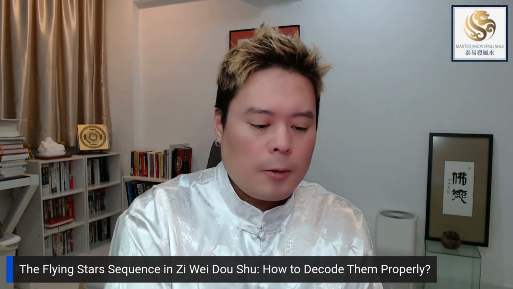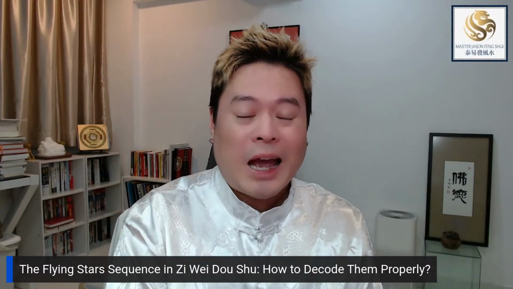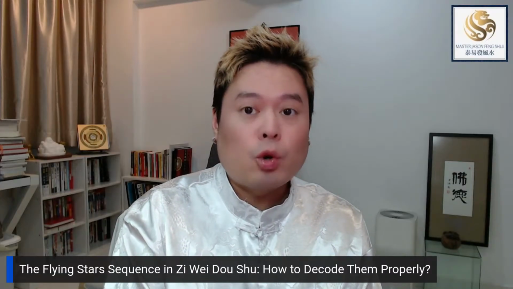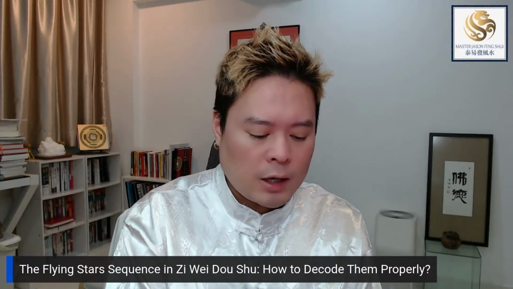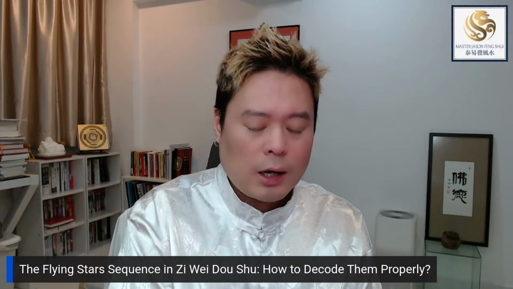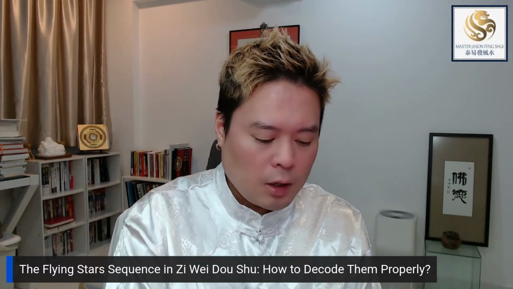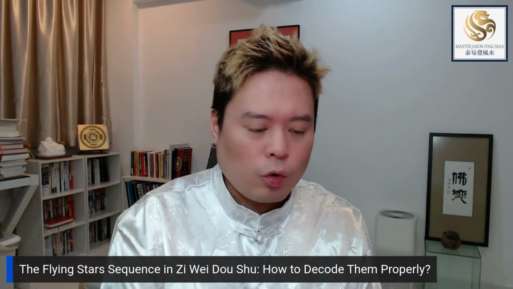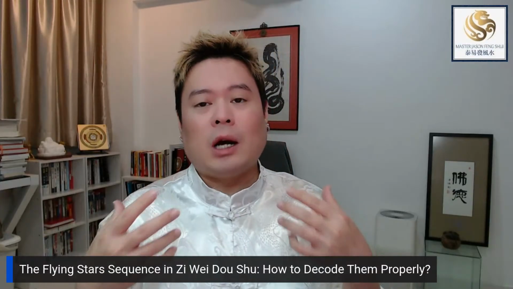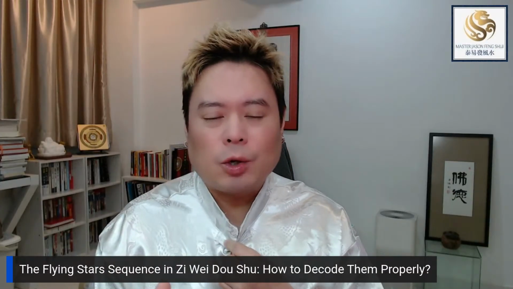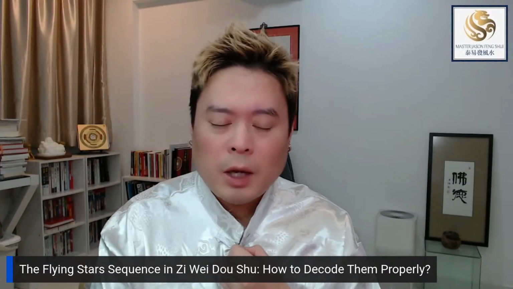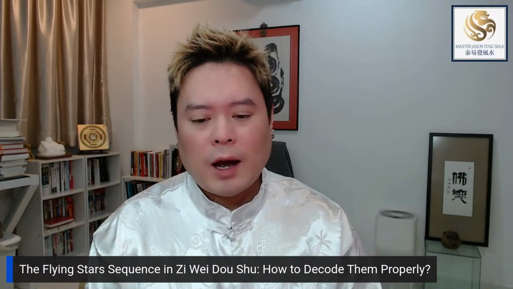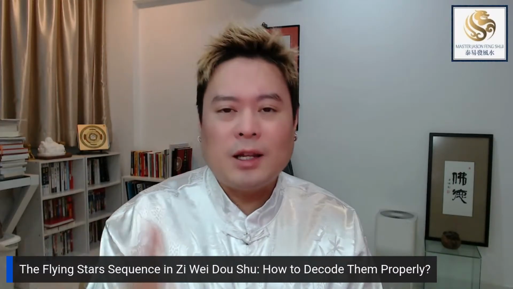I have to say that 紫微斗数 itself, when it comes to the analysis of the star characteristics, is rather straightforward and simple. But when it comes to the flying star sequence, it can be rather confusing and complicated, because the flying stars will not only influence the characteristics of the main stars or even the minor stars within different domains, they will also show the causal events, like how one domain will affect the other domain.